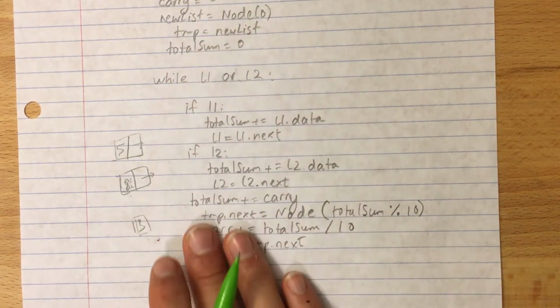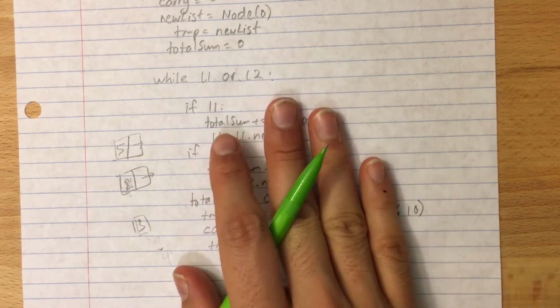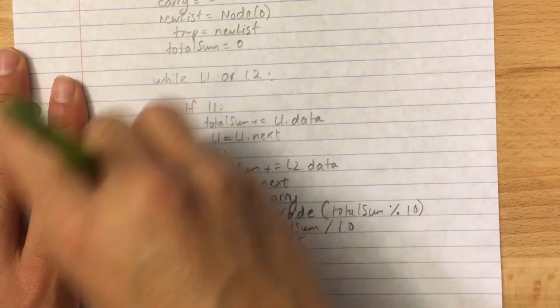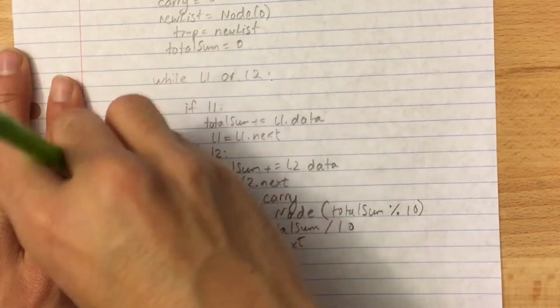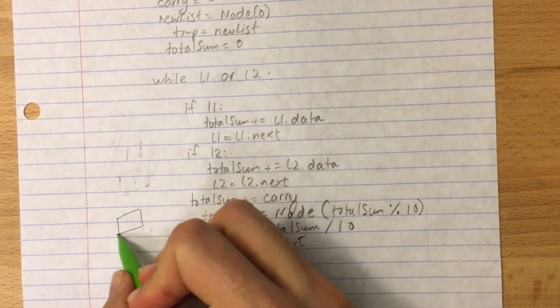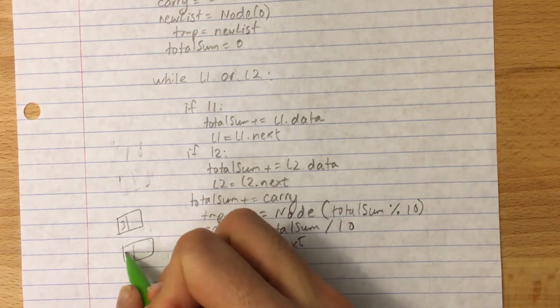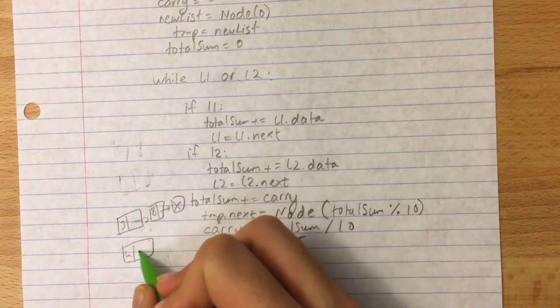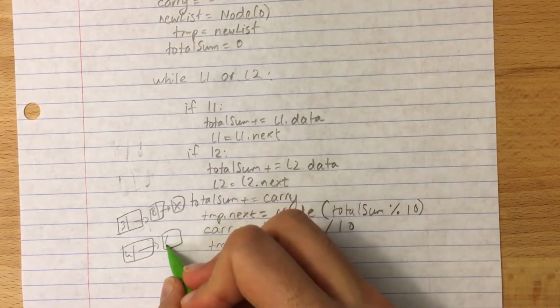Okay, so is this the right logic? Yes, almost. This seems to work, but let's take an interesting example, something like this: 3, 4, 8, and 6.